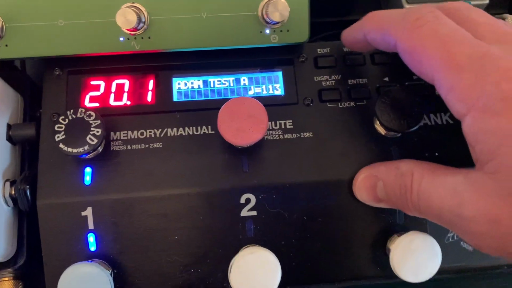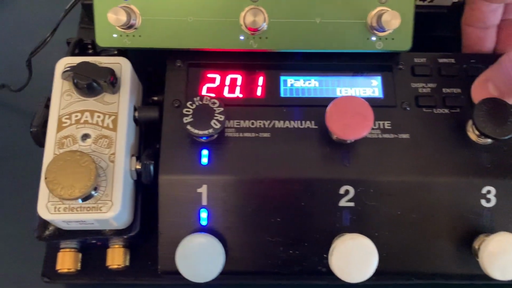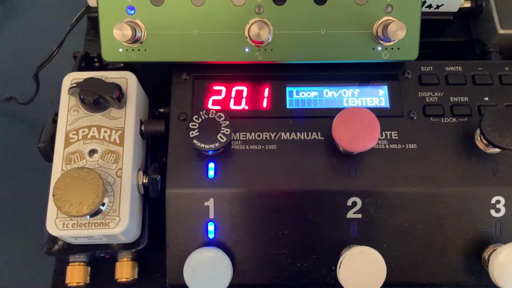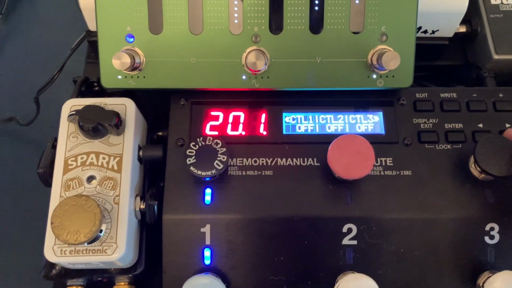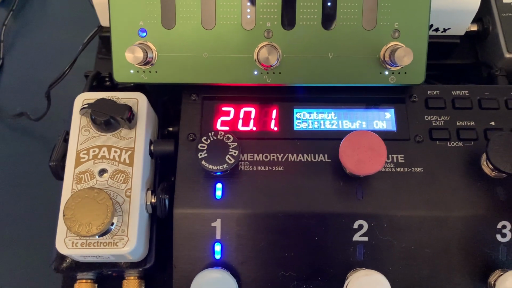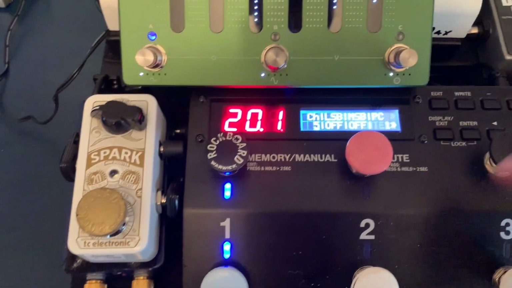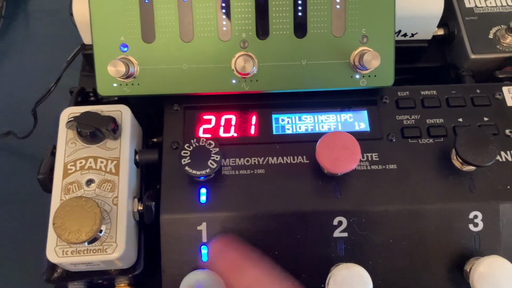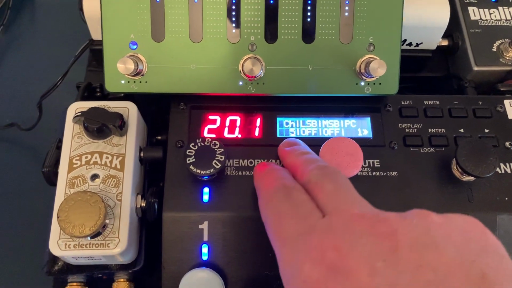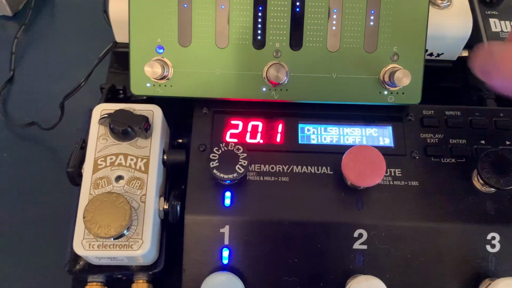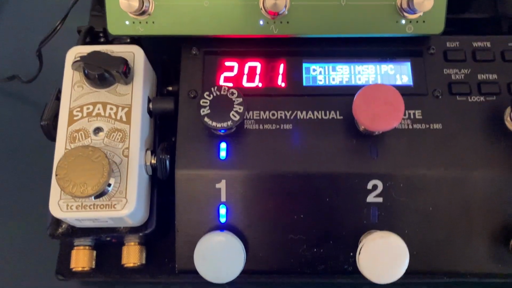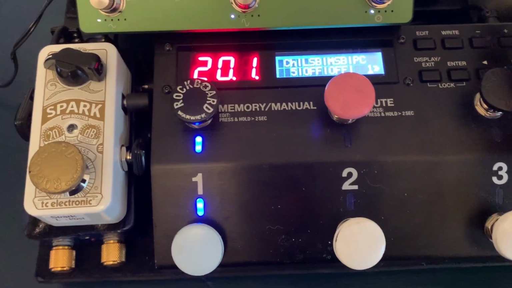So to program this thing, I'm going to go into Edit. I'm going to go into Patch. I'm going to come over to the MIDI. Now, when I click on this, I want it to send a MIDI message to channel 5, which is what I've got the A.D.A.M set up as. And I want it to send out PC number 1.